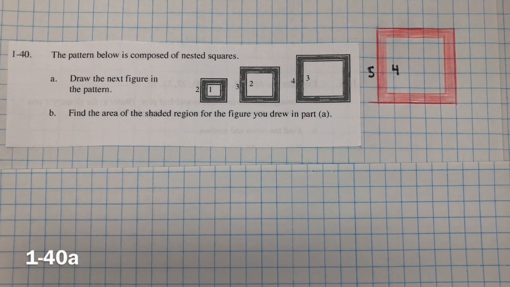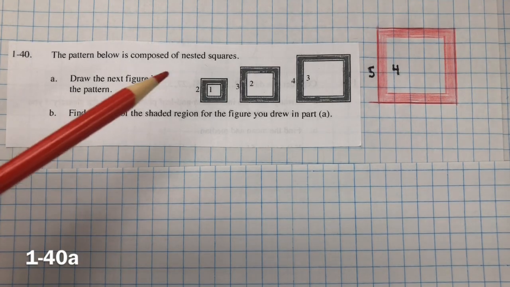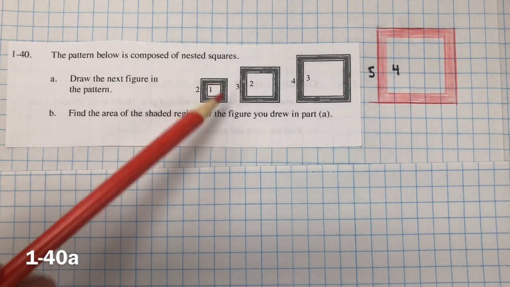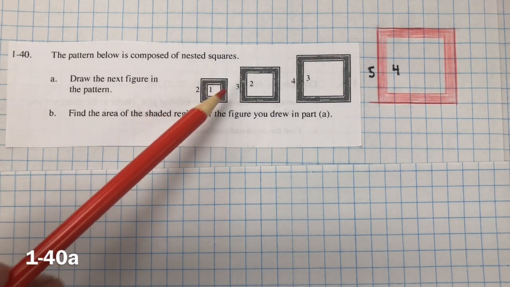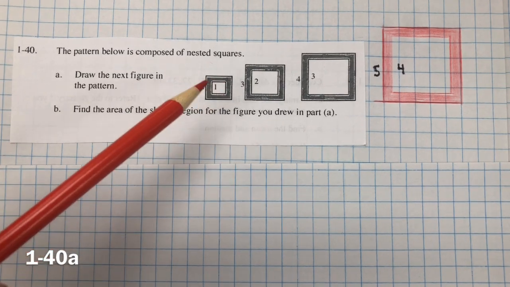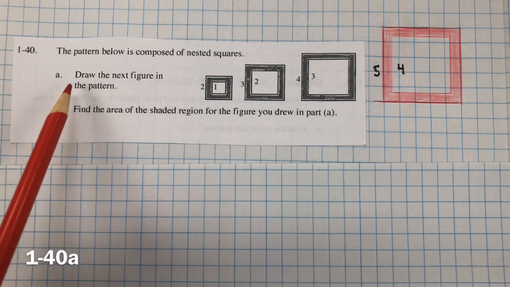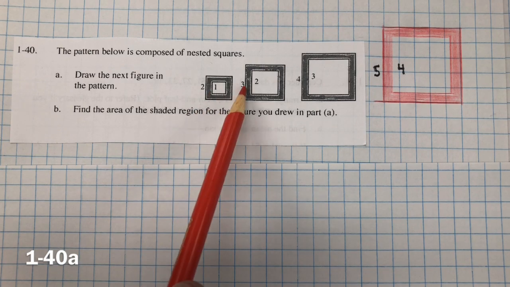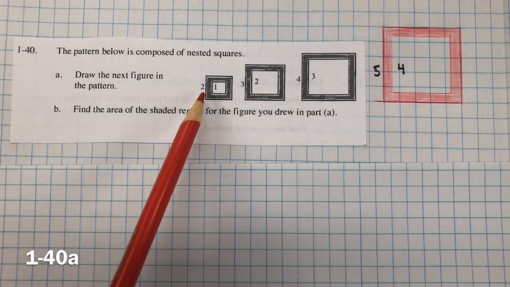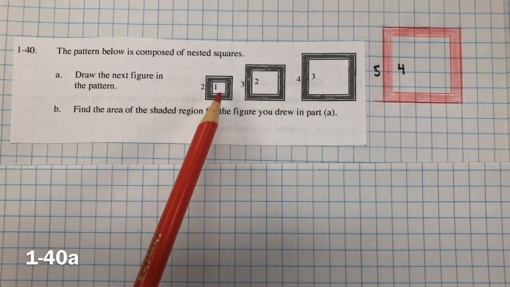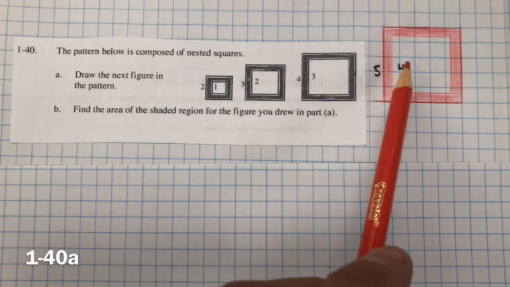For problem 140, the pattern below is composed of nested squares. Since we know that they're squares, we know that the length of each side is congruent. So if this is 2, 2, 2, and 2, and the inside square, 1, 1, 1, and 1. Now we need to draw the next figure in the pattern. If you look, we have 2, 1, 3, 2, 4, 3. So the outside, I see the pattern of 2, 3, 4, 5. And then the inside square, 1, 2, 3, 4.